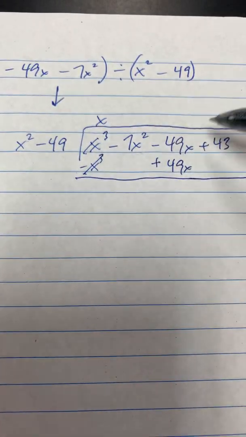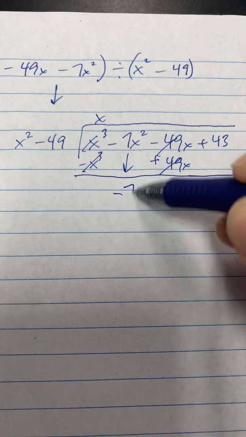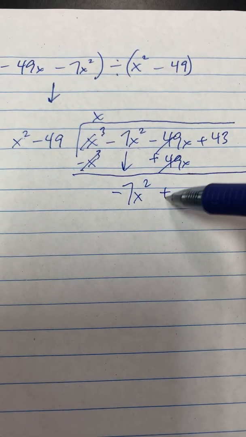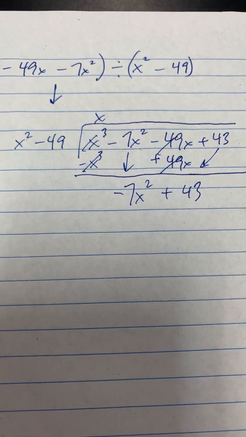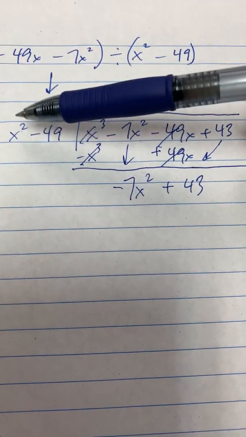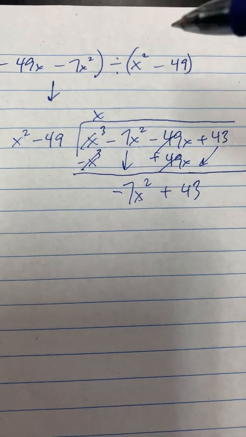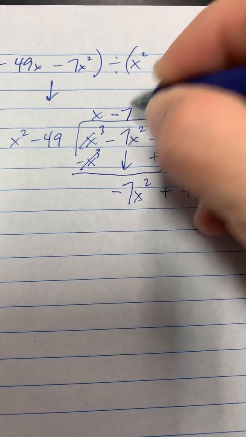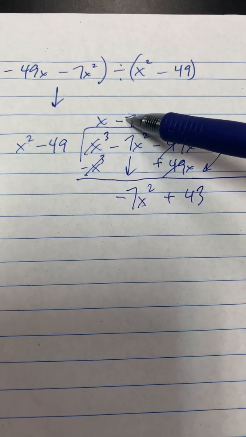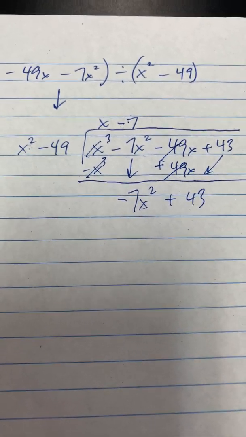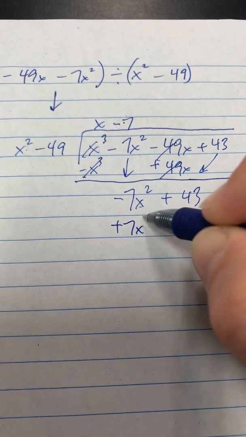So these cancel and these cancel. So I'm going to bring everything else down. Negative 7x squared and positive 43. Now, x squared times what gives me negative 7x squared? Well, the answer is negative 7. So negative 7 times x squared would normally give me negative 7x squared. But remember, we're going to change the sign when we put it down here. So it's going to be positive 7x squared.